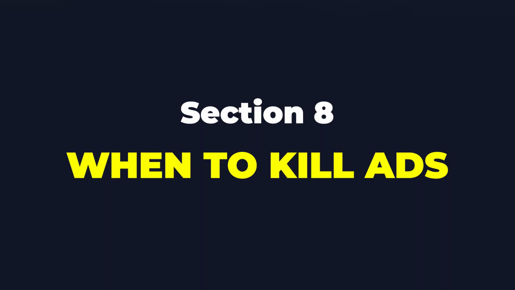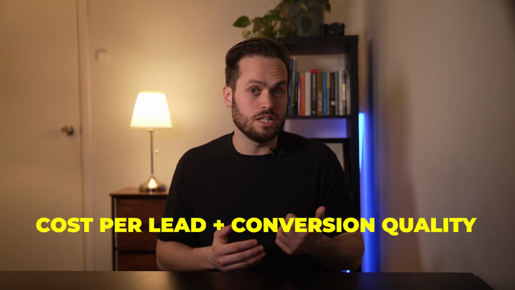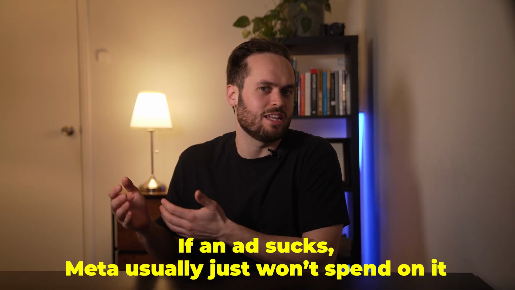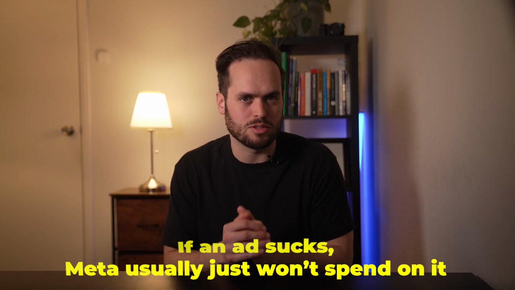When do we kill an ad? In the beginning, you don't have benchmarks, so you need to let things run. But over time, it comes down to cost per lead and which ads are producing leads that are actually converting. If one ad is significantly more expensive than the others, kill it. But here's the truth. Meta's algorithm is pretty good now. If an ad sucks, it usually just won't get any ad spend, so you don't have to worry about killing ads too much.